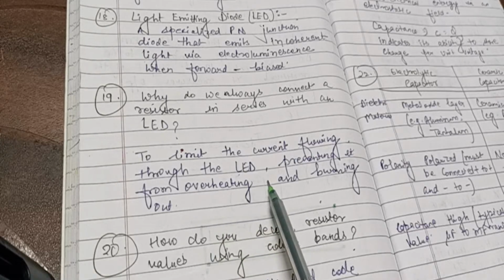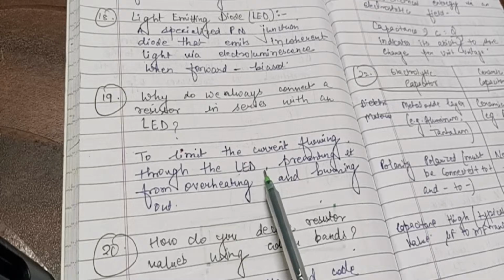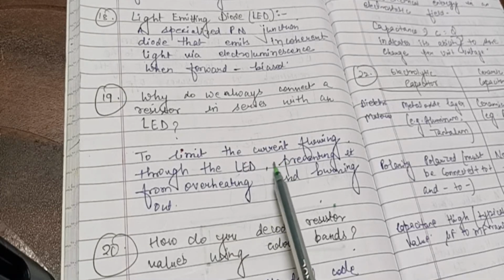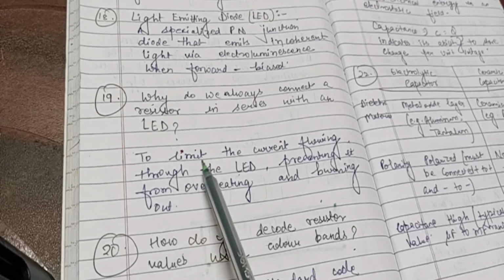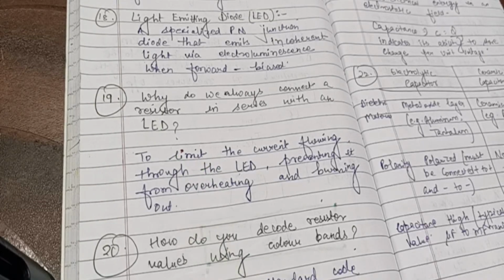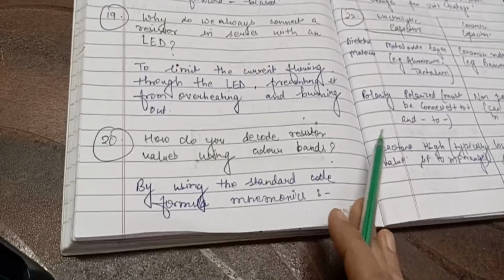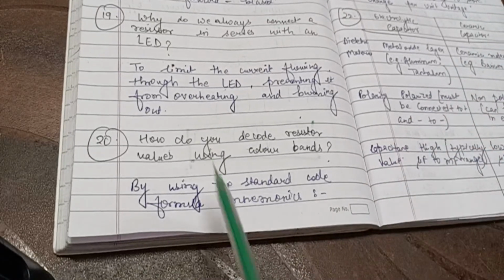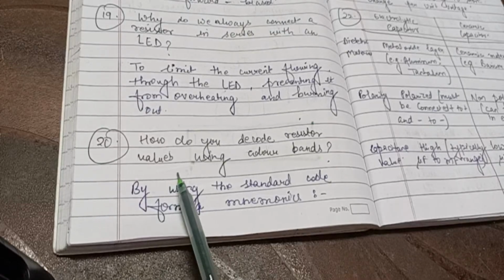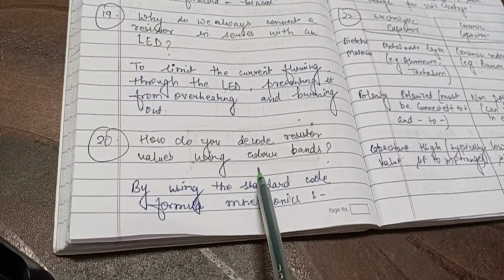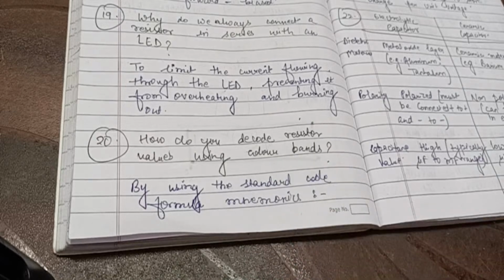To prevent any damage and to control the current flowing through the LED, we use a resistor in series with the LED. Next question that can be asked in any exam is, how do you decode resistor values using the color band?